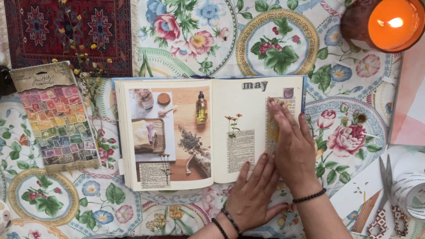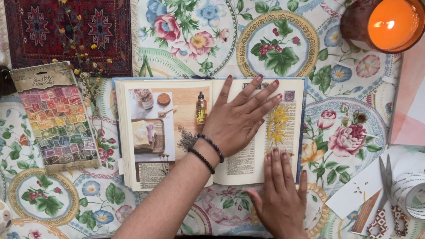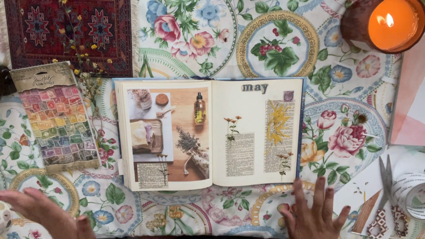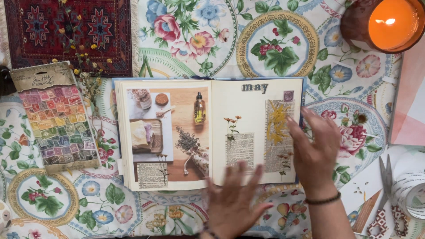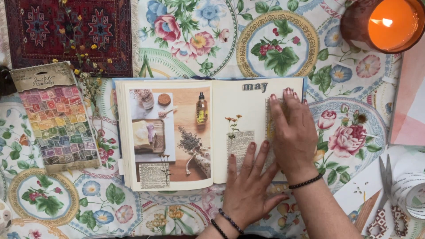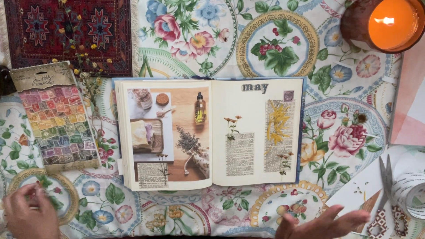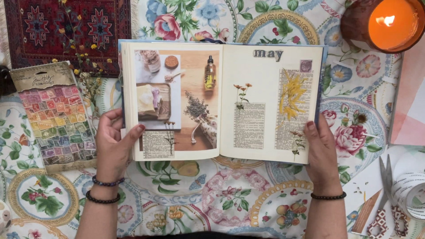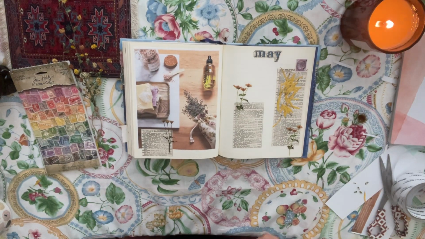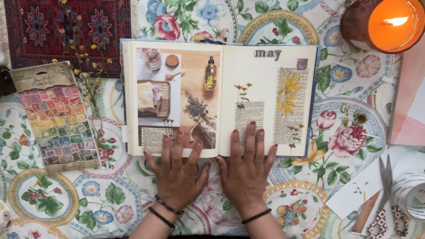I love that. See that? Love it. Simple, beautiful, and whimsical. I love it. So that is what my May spread is going to look like.